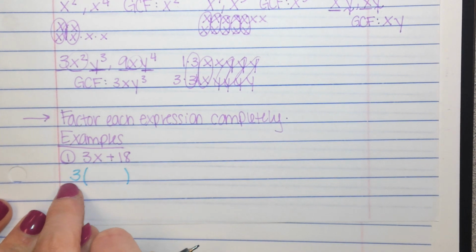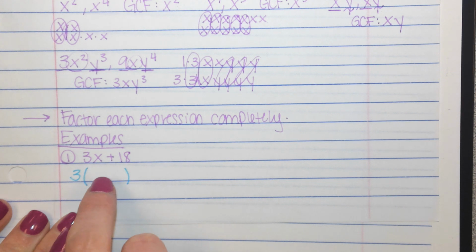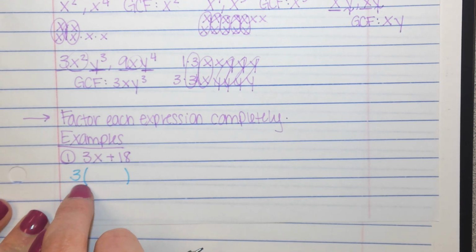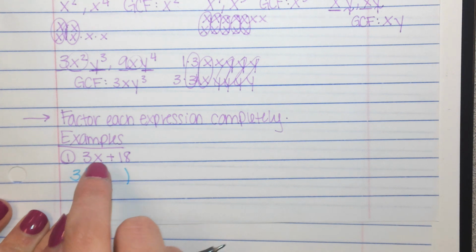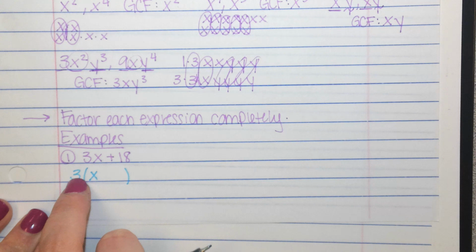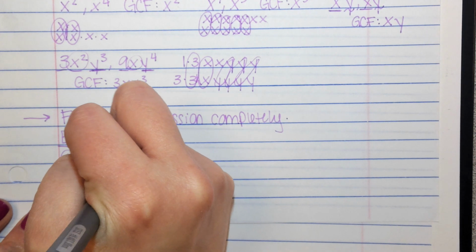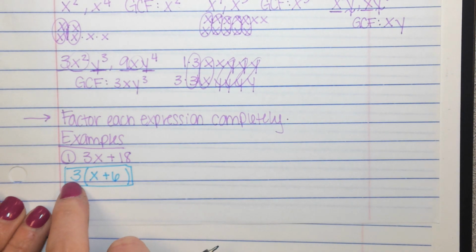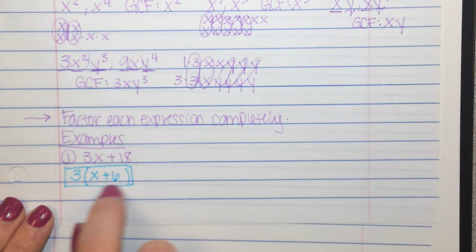All right, so we're going to bring that out front, but then we have to put the leftovers in parentheses. So if we have 3x and we divide out 3, what's left over? X. If you have 18 and you divide out 3, what's 18 divided by 3? Positive 6. And that's your answer. So in front, we have our GCF, our greatest common factor, and in the parentheses, we have what's left over.